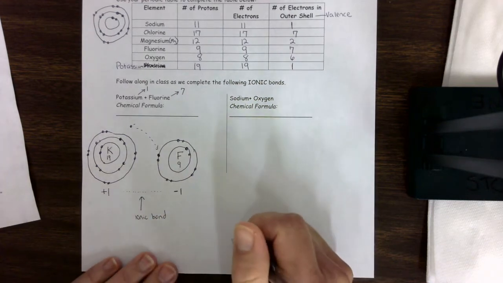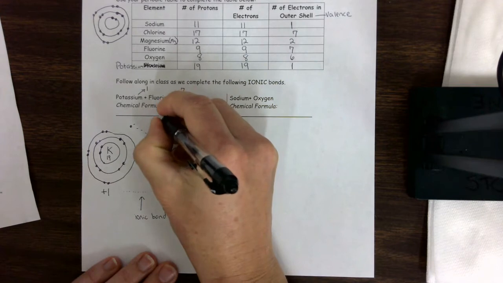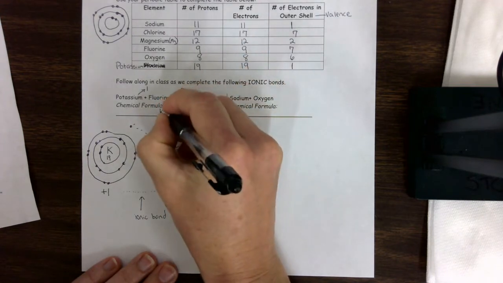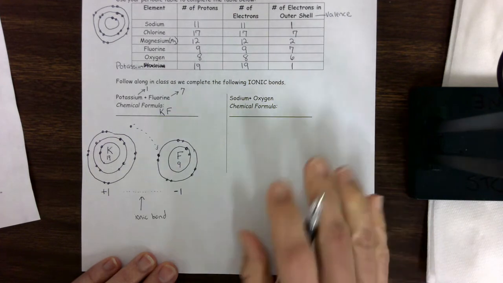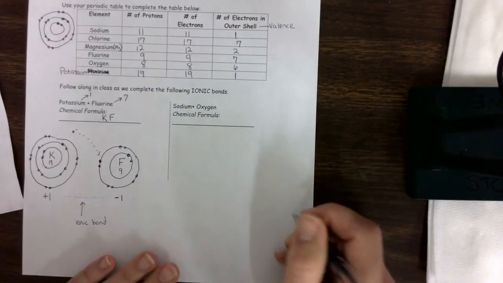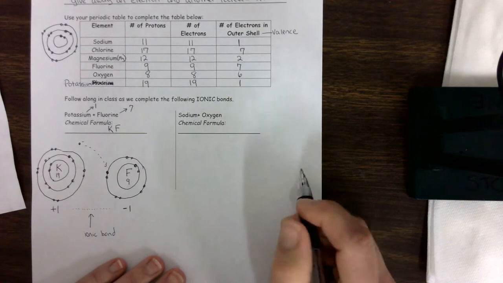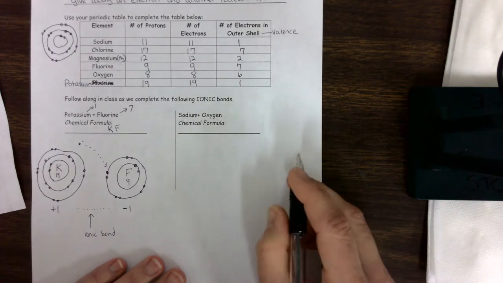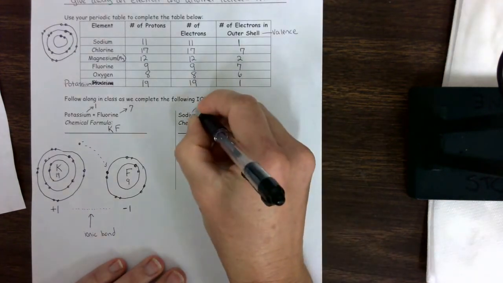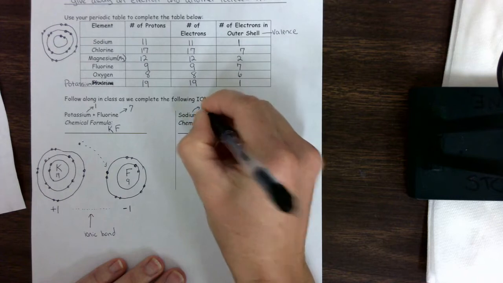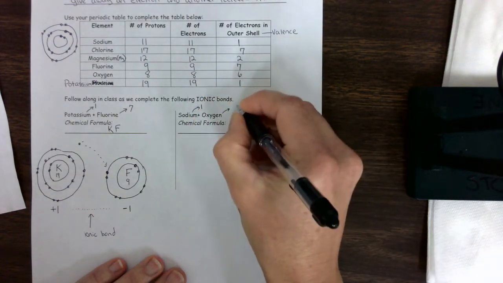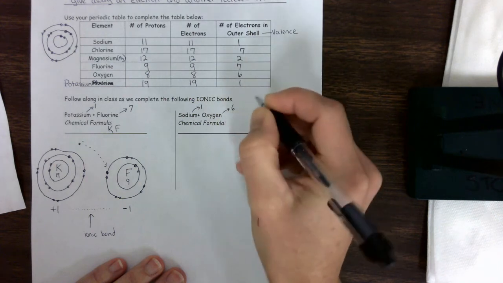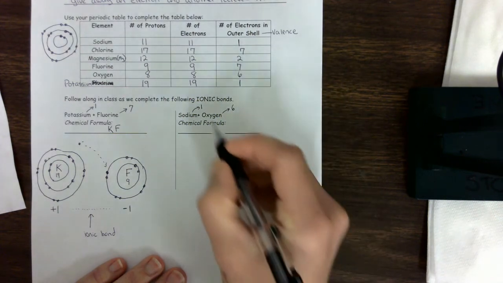And if we were writing a chemical formula for this, we would write KF, potassium fluoride. All right, now we're going to try sodium and oxygen. This one's a little trickier. Let's do our first thing here and just say sodium has 1 electron in its outer shell, and oxygen has 6 in its outer shell. It's looking to get 8.